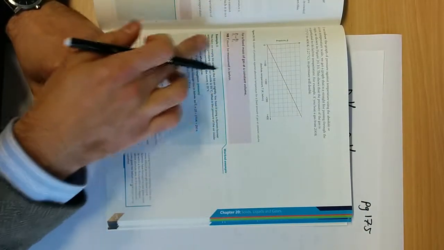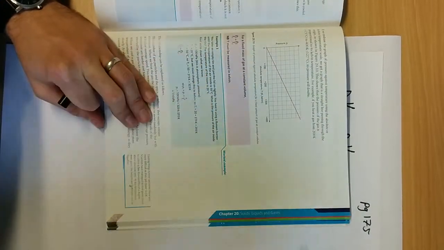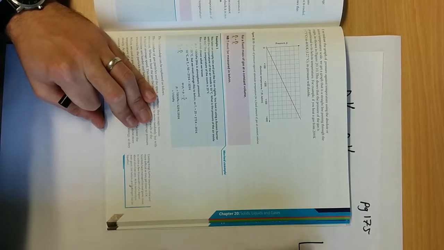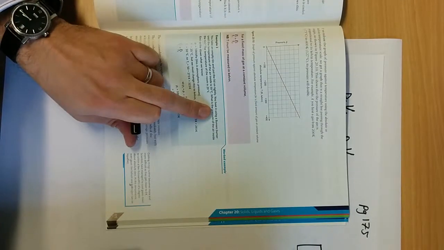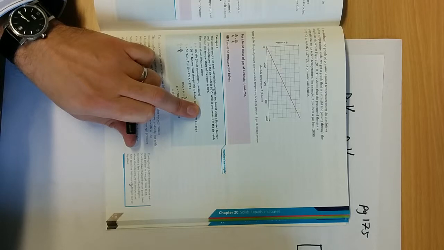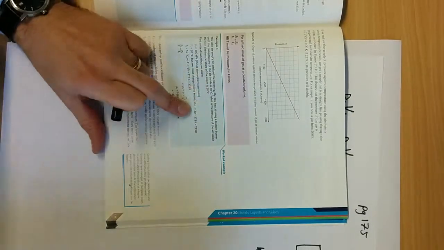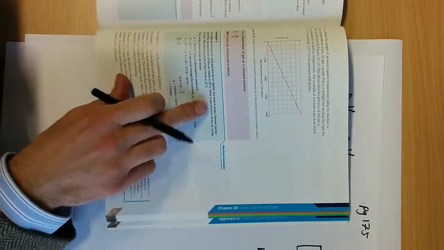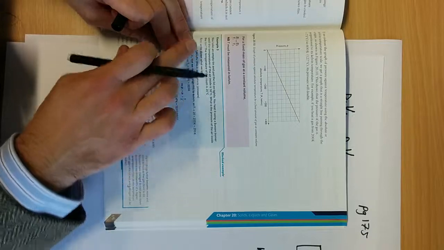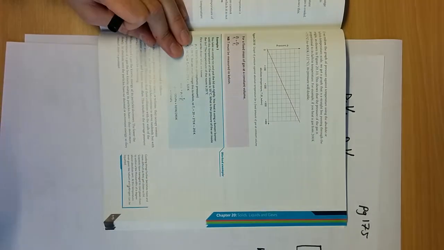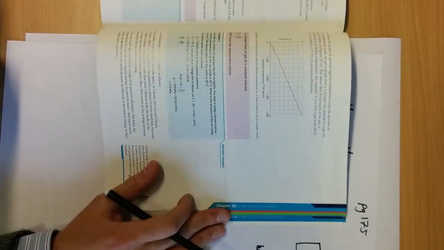There's an example here. You take an empty tin and put a lid on tightly. We heat it with a Bunsen burner until the air inside is 50 degrees C. What is the pressure inside the tin? The temperature of the room is 20 degrees C.